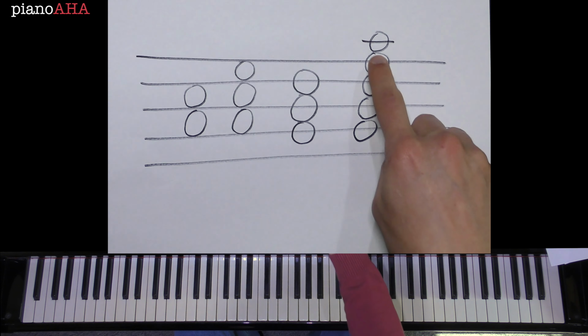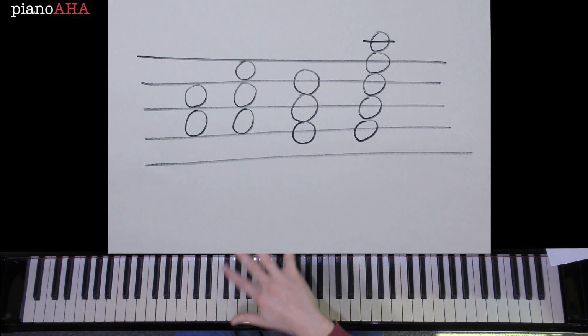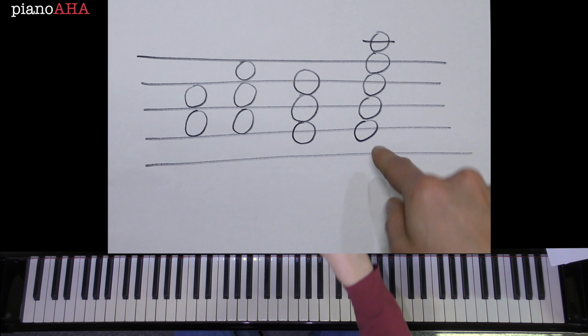Now you might be wondering what this little line is here. That's called the ledger line, and we just use that when we run out of the normal five lines that we have, and we can add as many as we need.